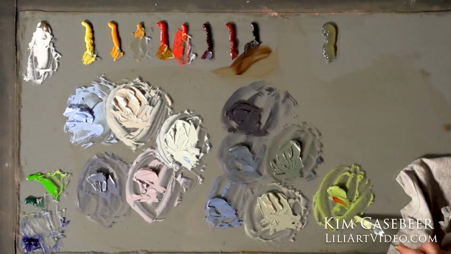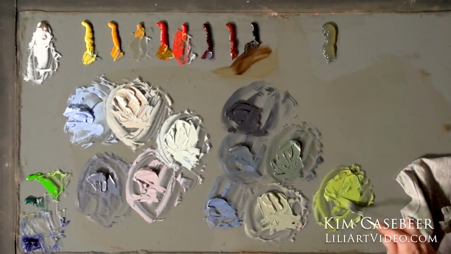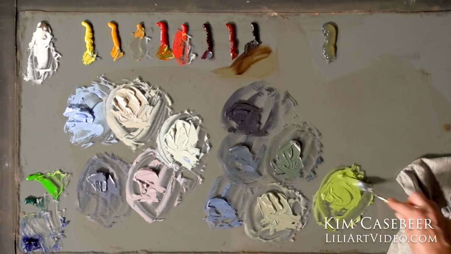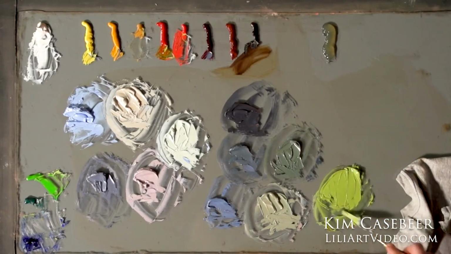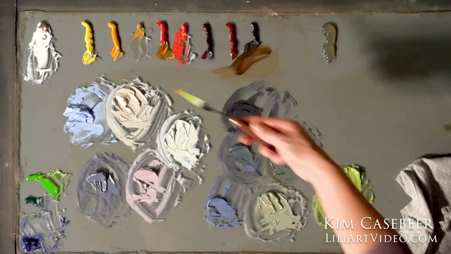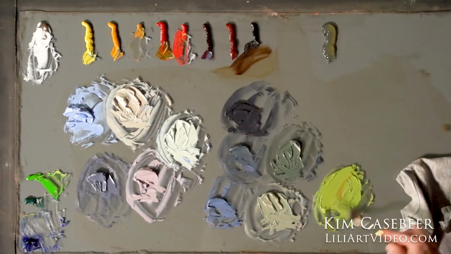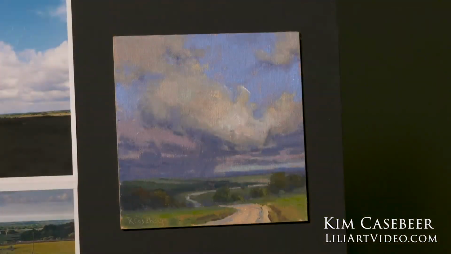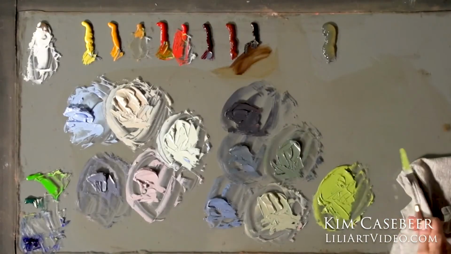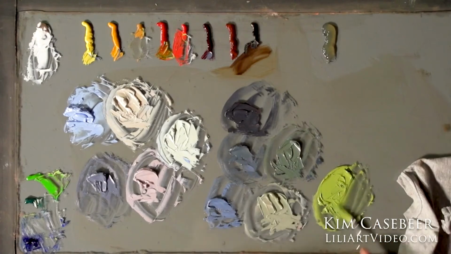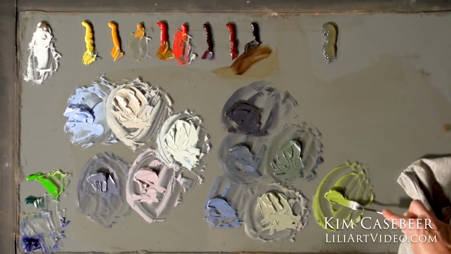And then go back to the transparent orange to warm up that color. So the cobalt is in there to darken the value, and the transparent orange is in there to warm it up. That is pretty close. I will use that as the green in the foreground.